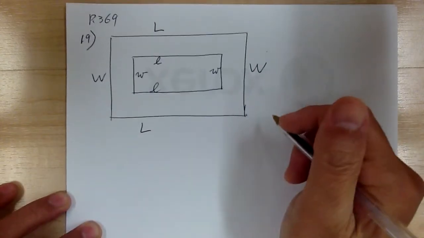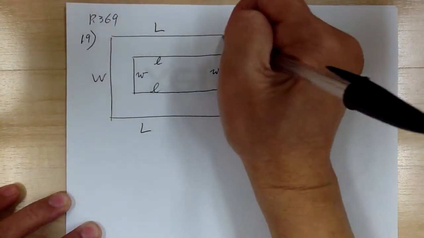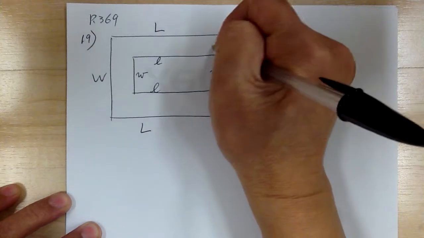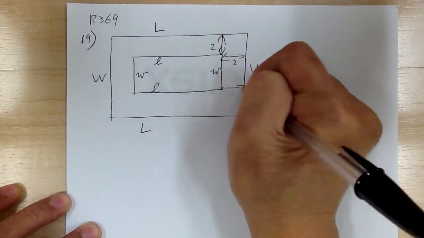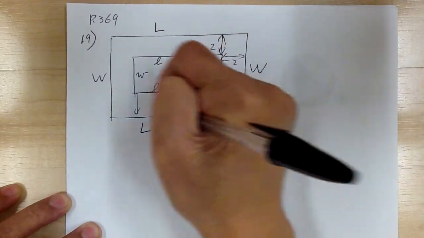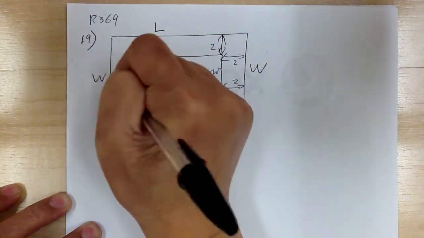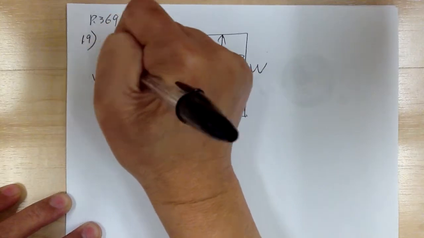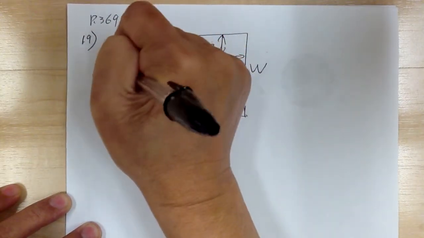And now let's go back and read. It says 2-inch mat surrounding the picture. So this would be 2. Again, put your 2-inch mat all the way around. The reason you notice I label a lot of them is it helps you to visualize, so you can see, so your brain can work.